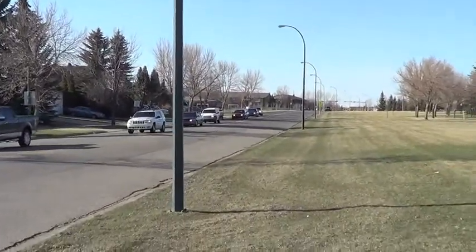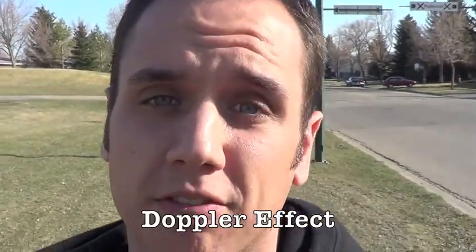I'm sure you've been here before. Not Nicholas Sharon Park, but next to a busy road with cars and trucks passing by. They all have that strange sound, that meow. It's kind of a weird effect, but this weird effect has a name. It's called the Doppler Effect.